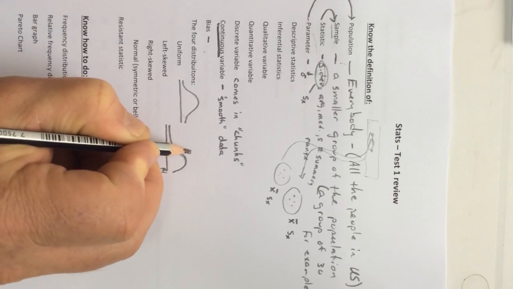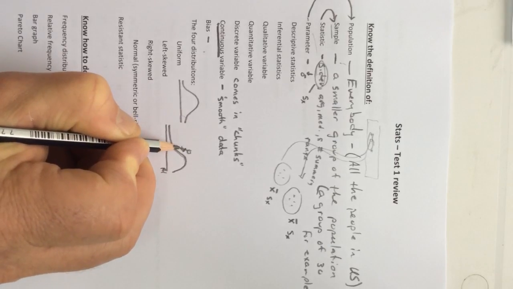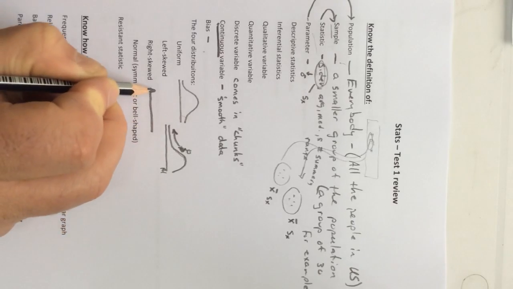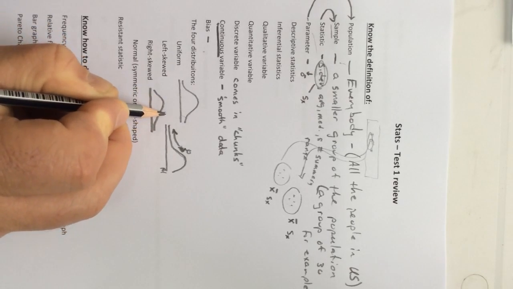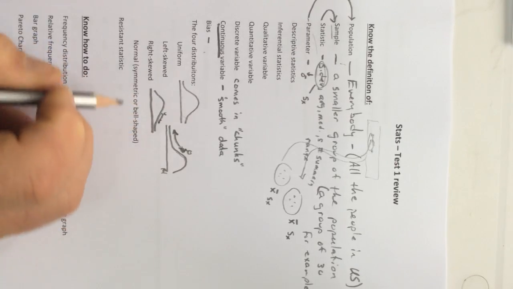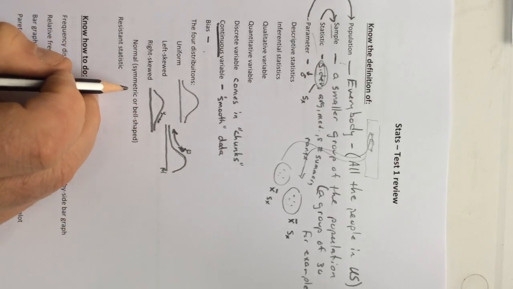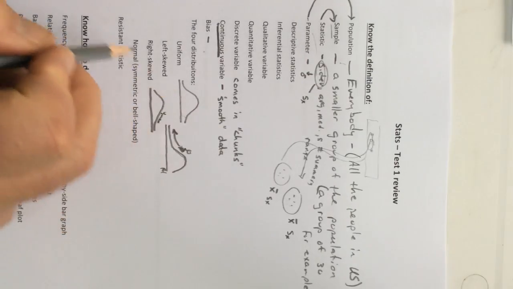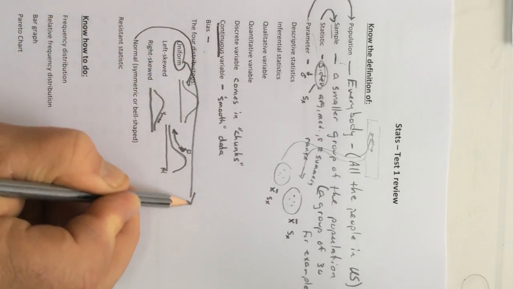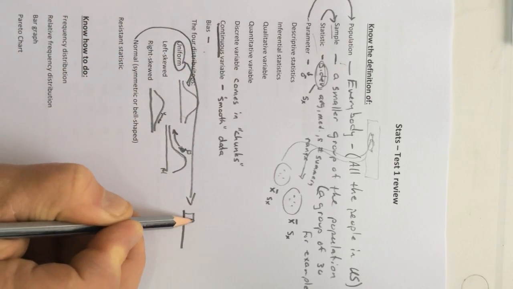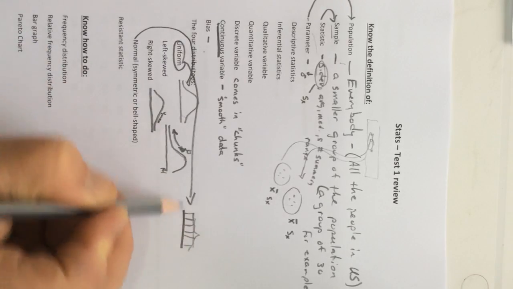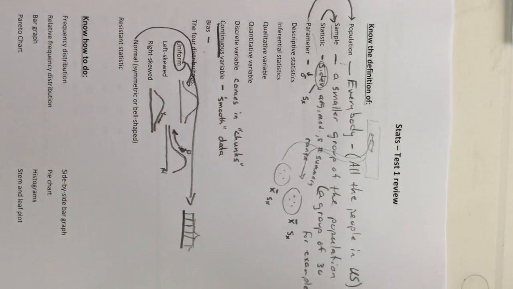So I always tell my kids it's like you're skiing. If you're skiing down this hill, you ski to the left. Right skewed is like this. It's where the extra tail is. Normal, symmetric, or bell-shaped. Oh wait, that's this one up here, this picture. Uniform is where they're basically all the same. Most everybody is this, almost all the same. Uniform, same. Normal is bell-shaped and symmetric.